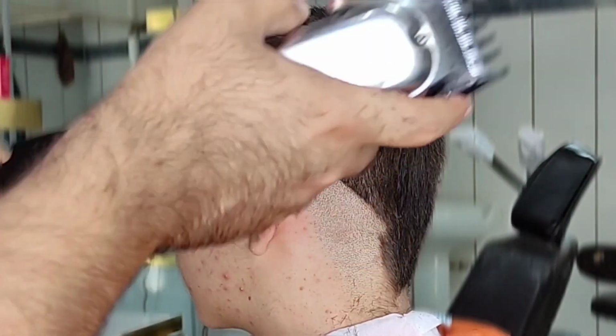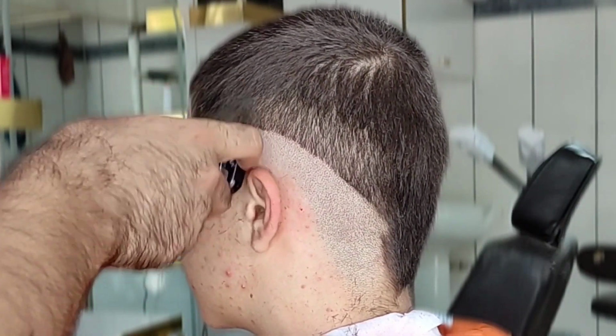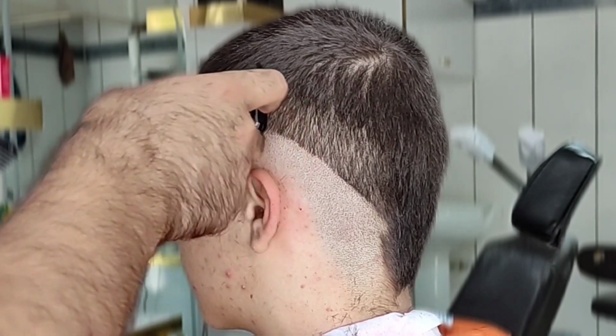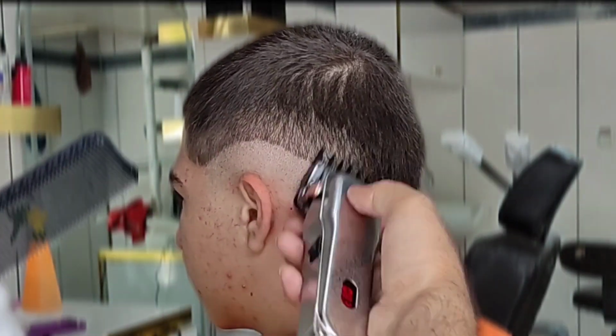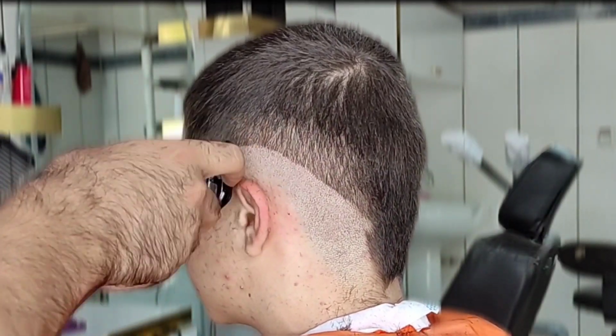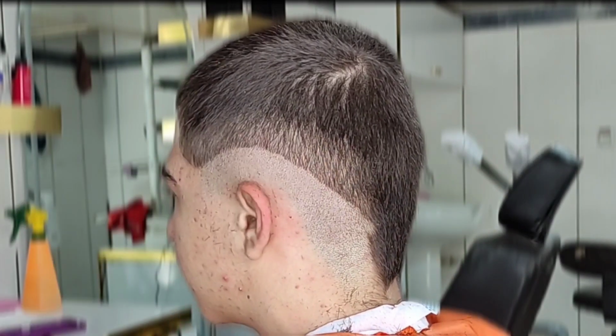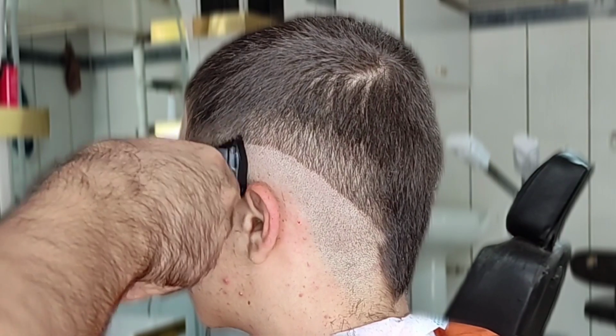We use number 4.5 to fade the hair with the skin. We use number 3 to erase line number 4.5.